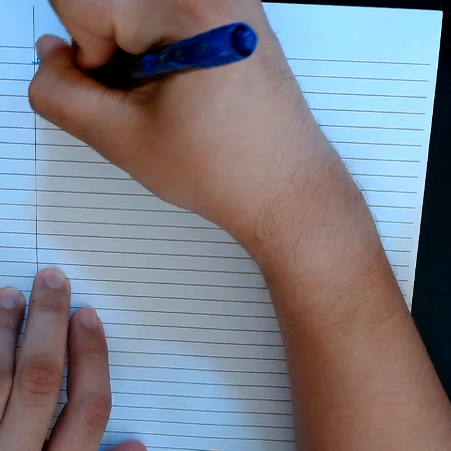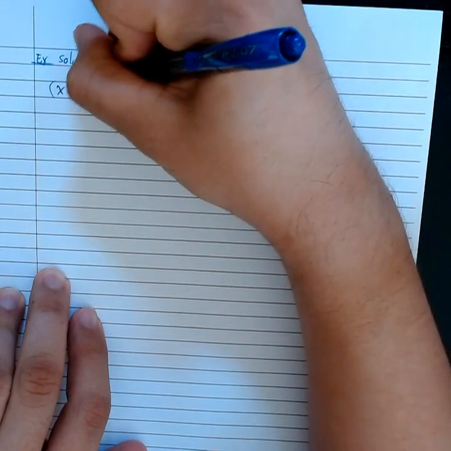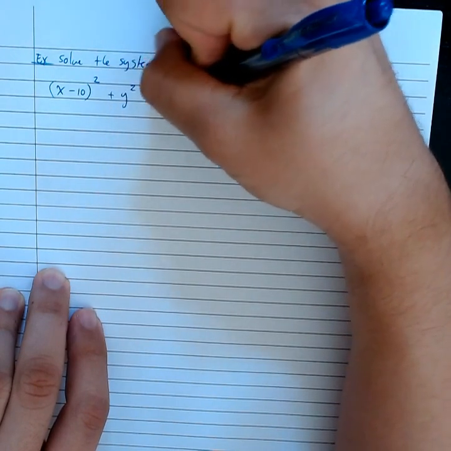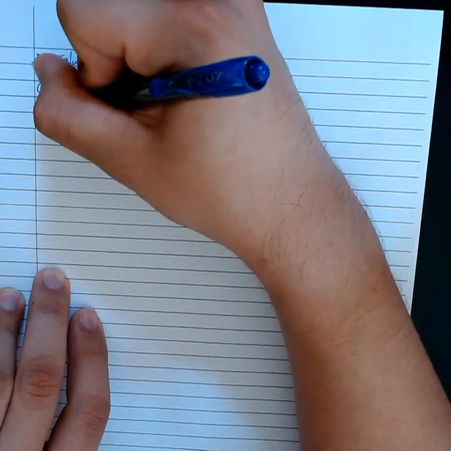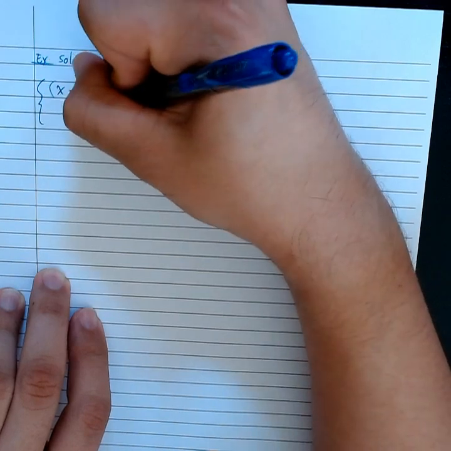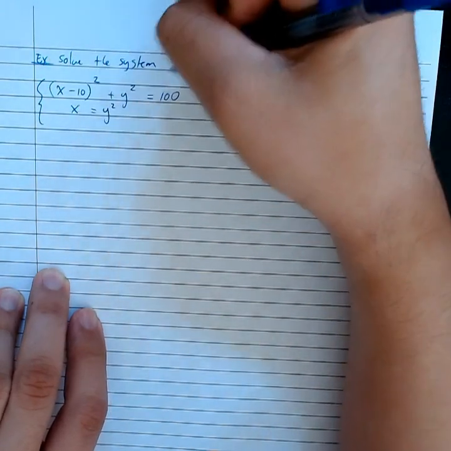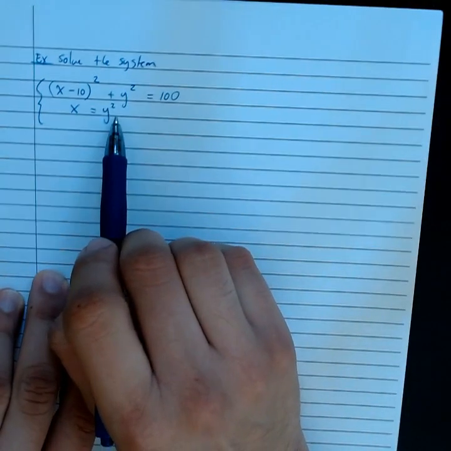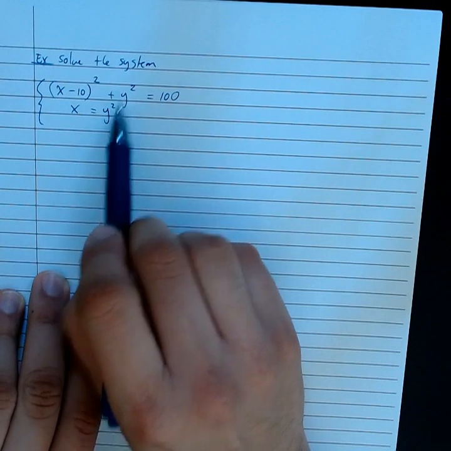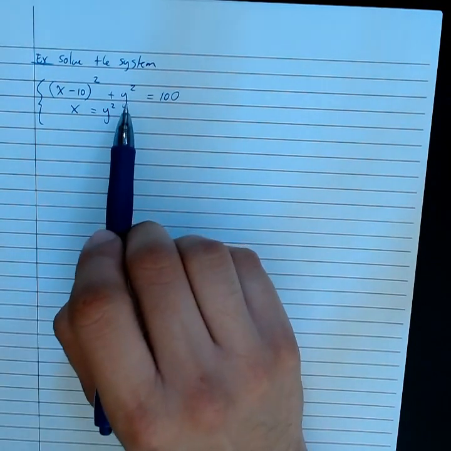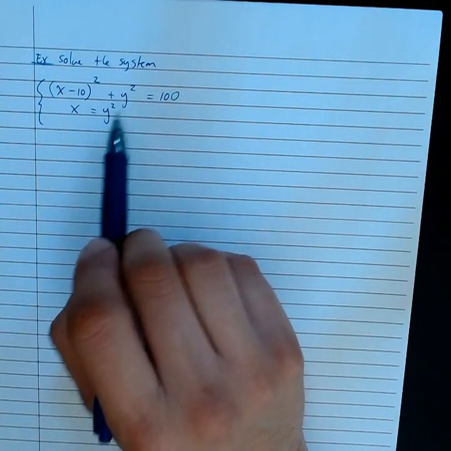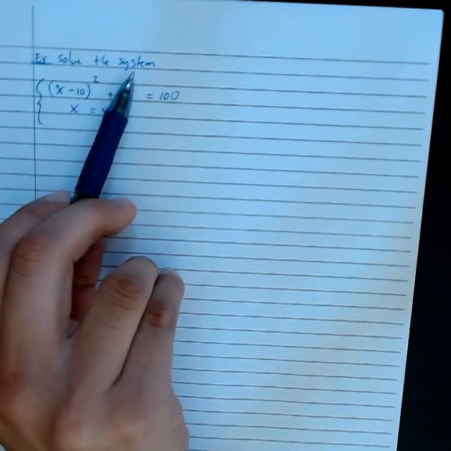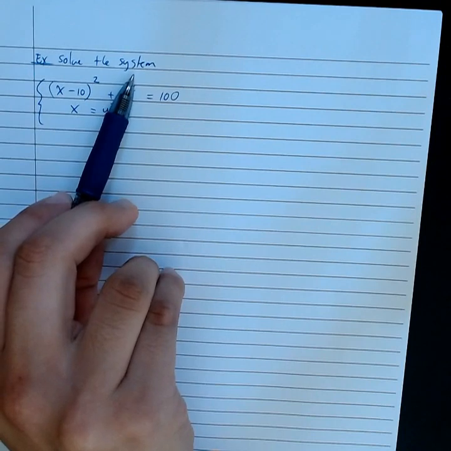And here we're going to take (x minus 10) quantity squared plus y quantity squared equals 100. And my other equation in my system will be x equals y squared. Now this one could be done with elimination, because if you notice here, these two match up. They're both y squared, which means if I treated them carefully, I could get them to go away, and all that would be left would be just my x variables.